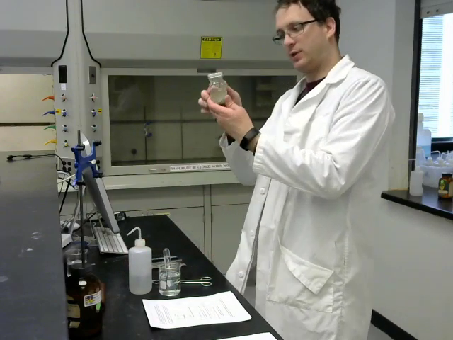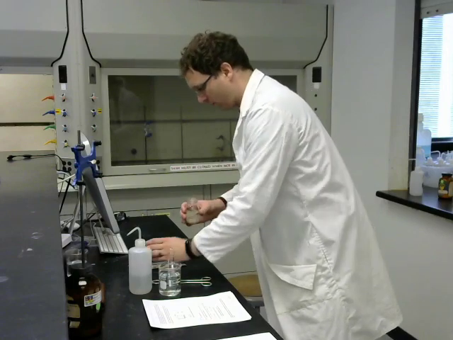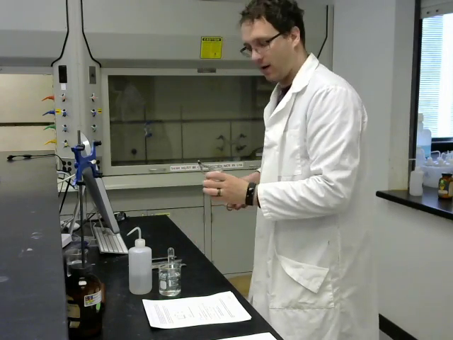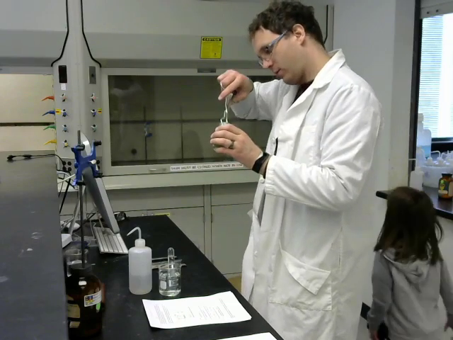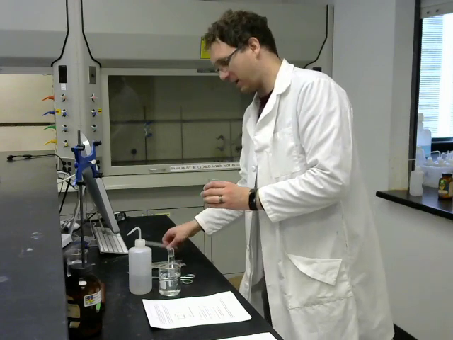Here I have sodium metal. Sodium metal is kept under mineral oil because it is so reactive that it will react with the air, and we don't want that to happen. Whoops. I guess my tongs don't fit in there, so I'll use a spatula.